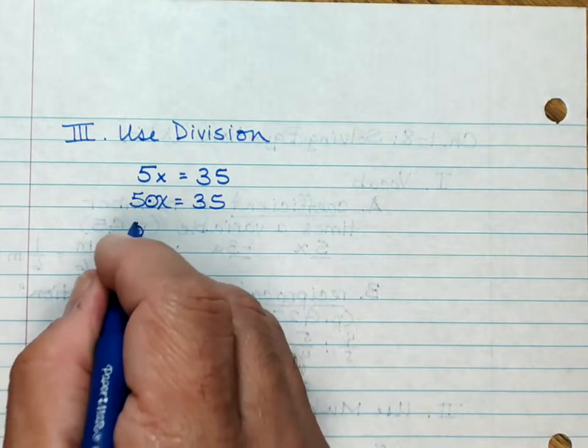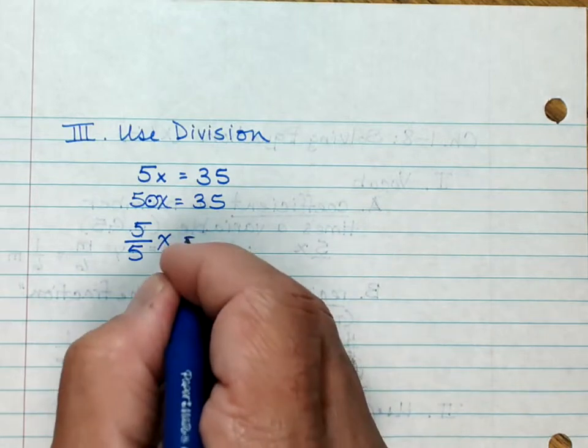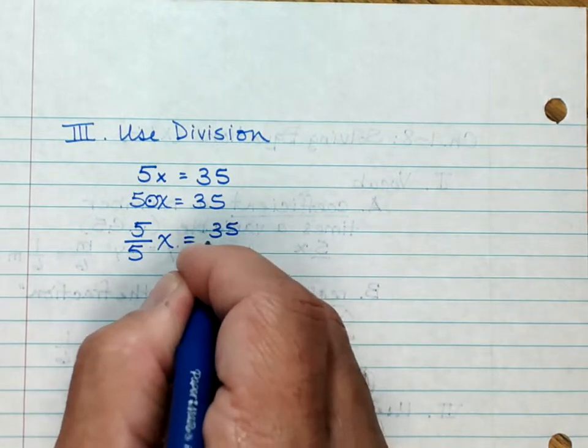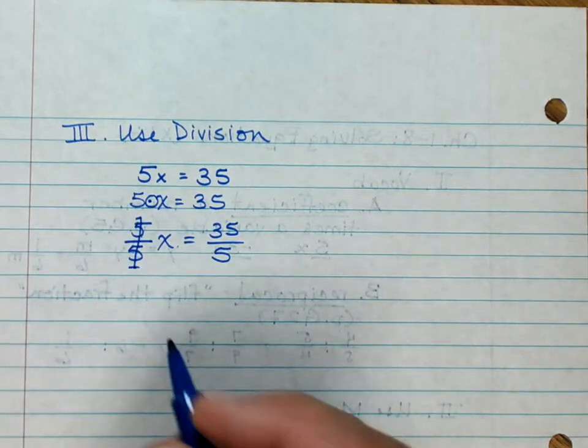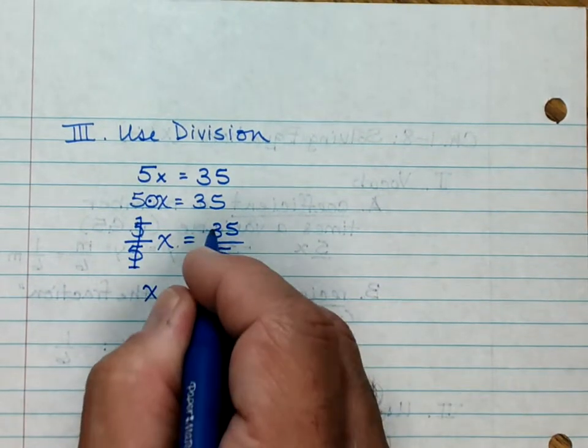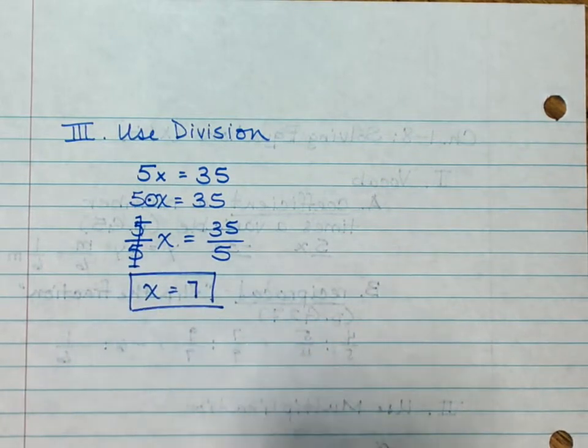So we're going to divide both sides by 5. 5 over 5 is 1, leaving us with x. And then 35 over 5 is 7. And there you go.